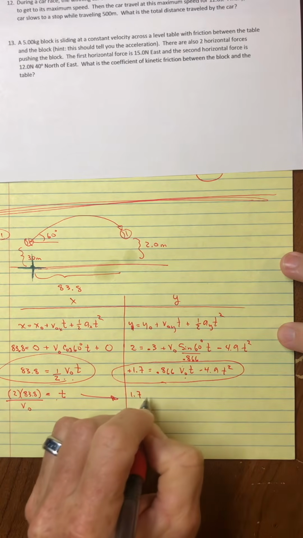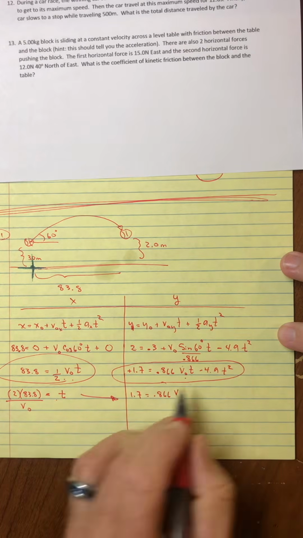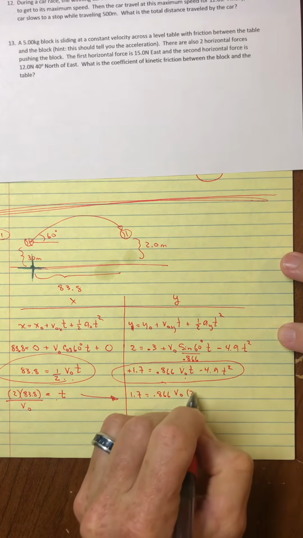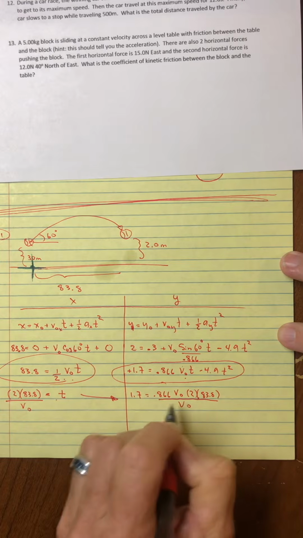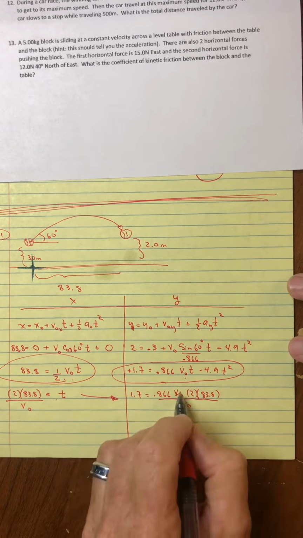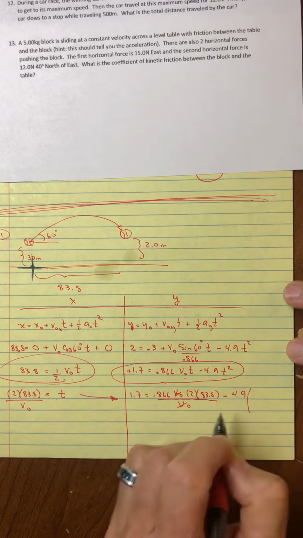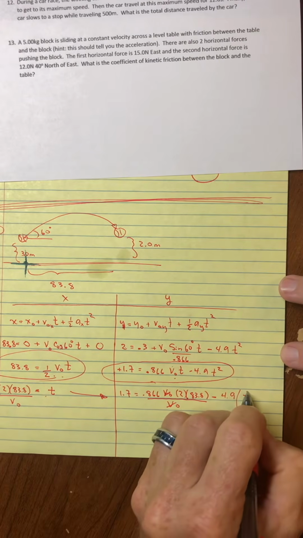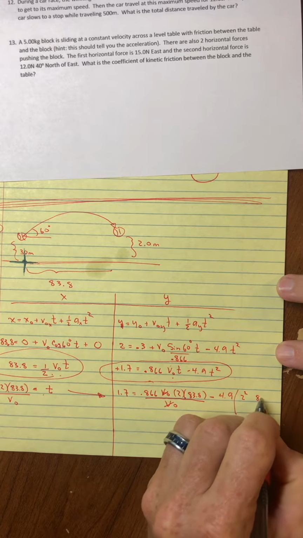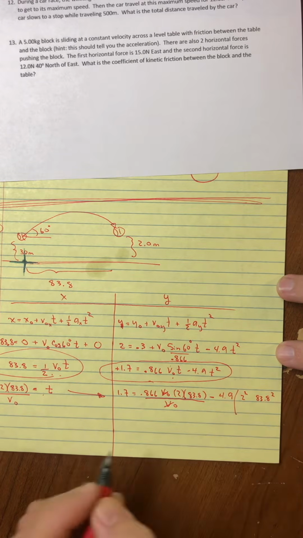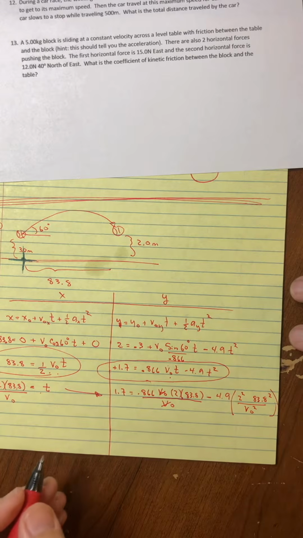So 1.7 equals 0.866. I'll put a V naught. And then put in the time, which is 2 times 83.8 over V naught. And that's what's nice about that one, is the V naughts will cancel off. And then 4.9, and then, again, this squared would make a 2 squared here, and looks like an 83.8 squared here, so that squared over V naught squared.